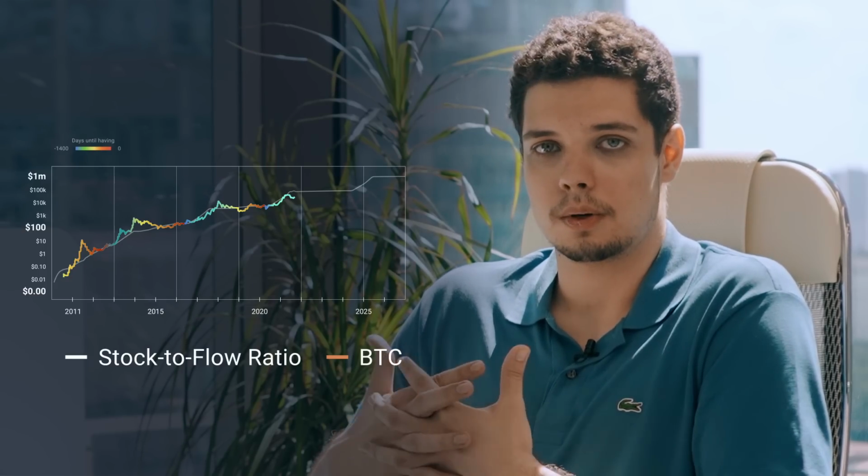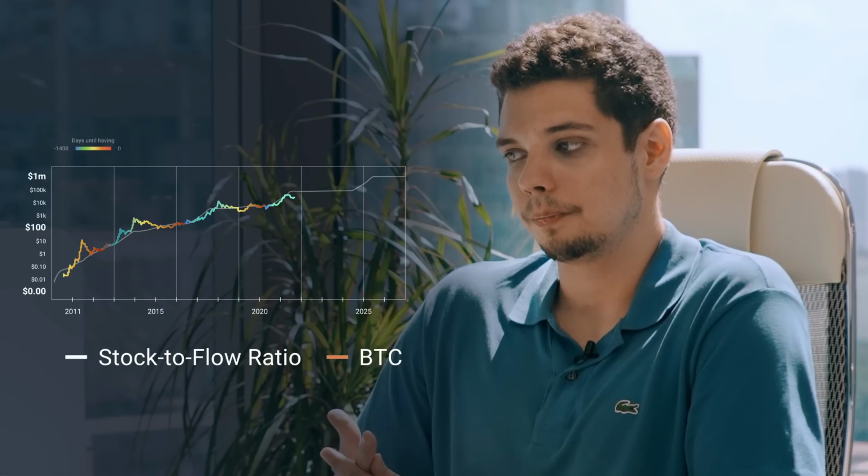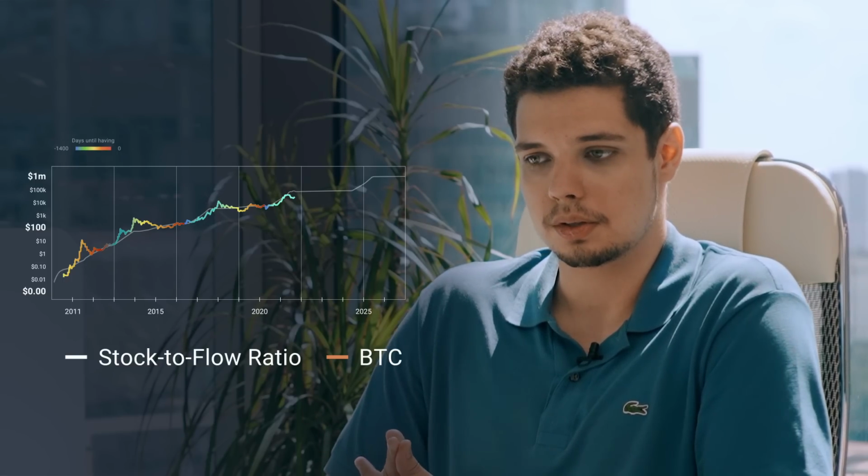This model is basically all about explaining why Bitcoin should grow with time due to its scarcity, due to its limited supply. At least statistically, it works very well. However, there has been quite a lot of criticism. For example, the fact that this model doesn't include the derivatives market, which has been quite large.